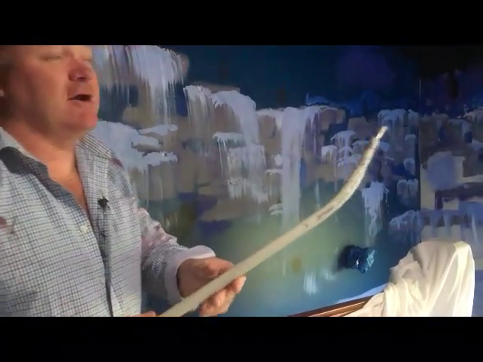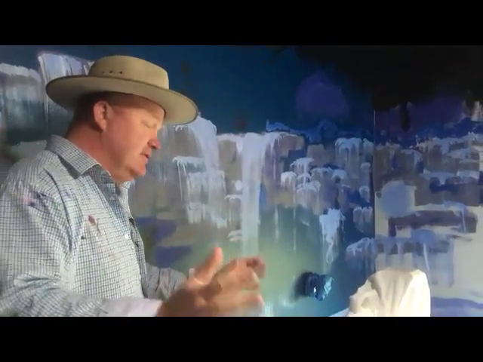So I can paint the ceiling with the extensions. So I've got this one and I've got this one. And they allow me to now paint the ceiling. So now I can really finish the ceiling.